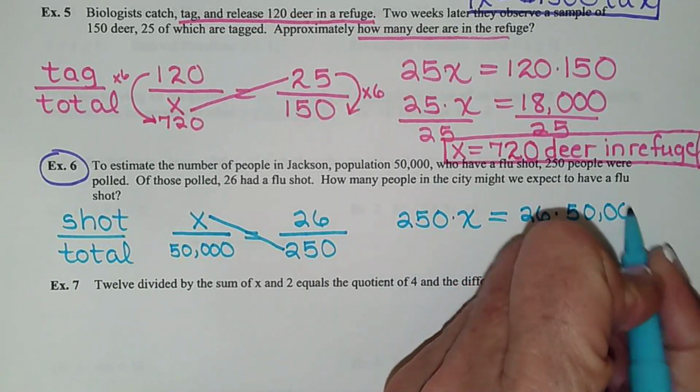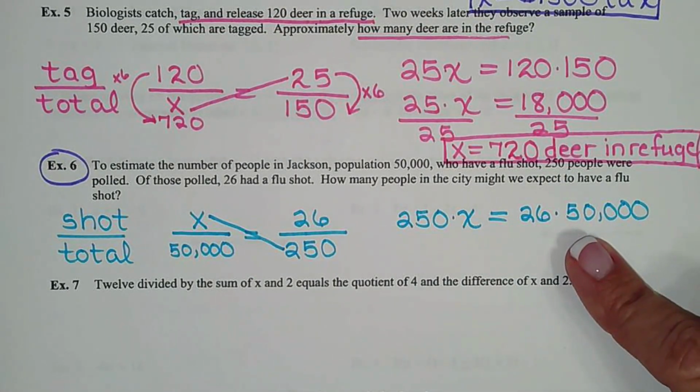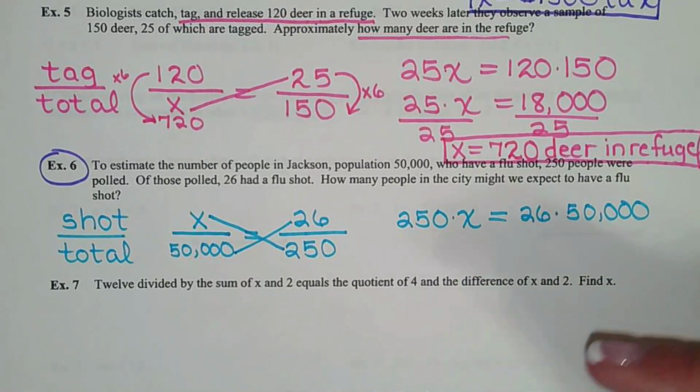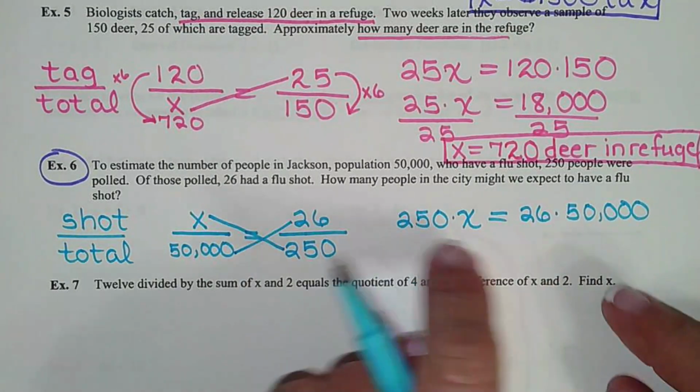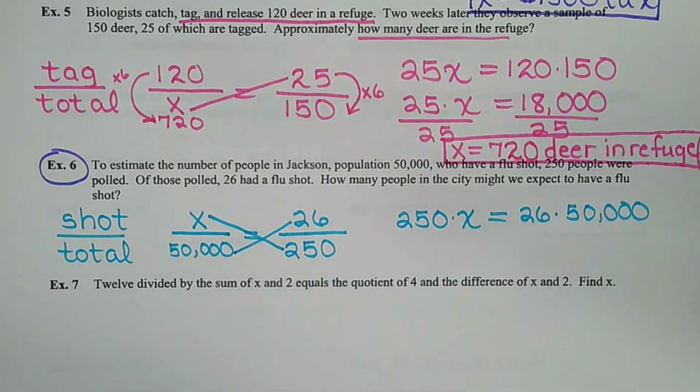And you could see how hard this test would be without a calculator. So make sure if you don't have one, you get one ASAP. You don't want your grade to suffer because you're sitting here doing all this math and then dividing that huge number by 250 when you could be doing it in 30 seconds on a calculator.